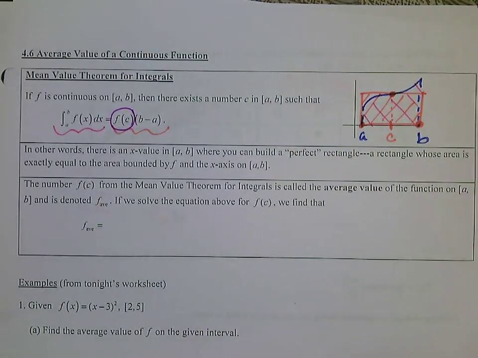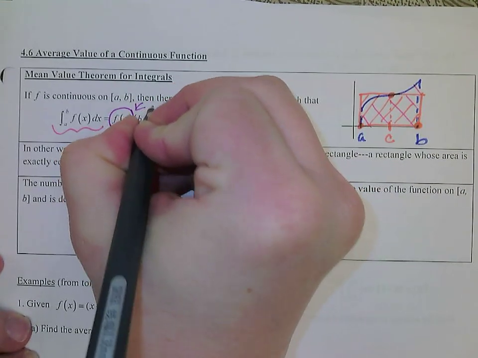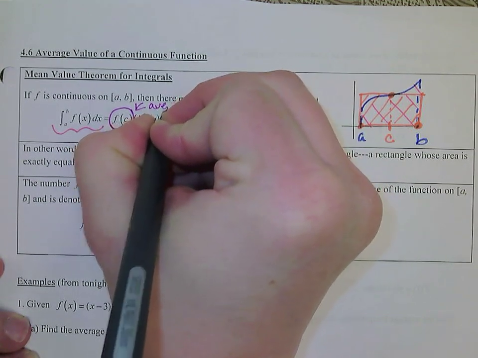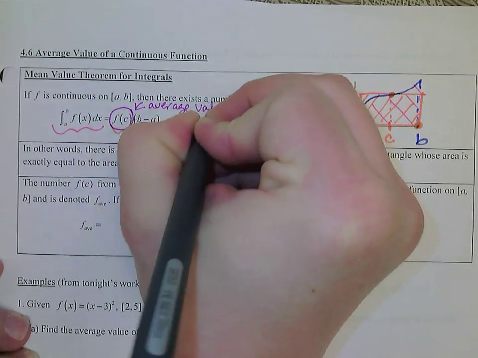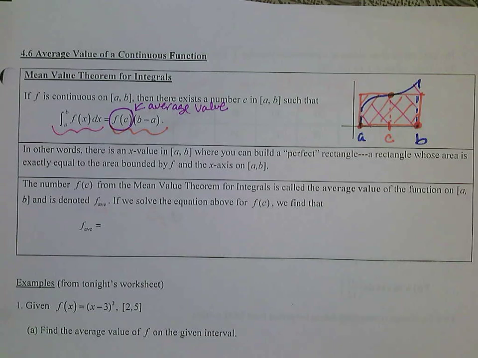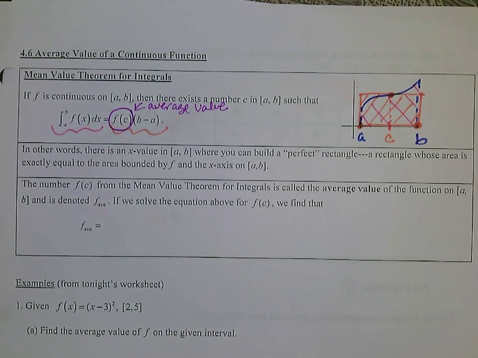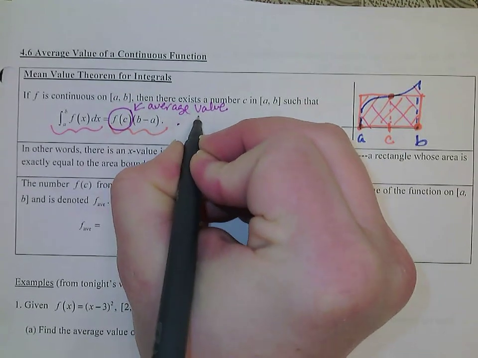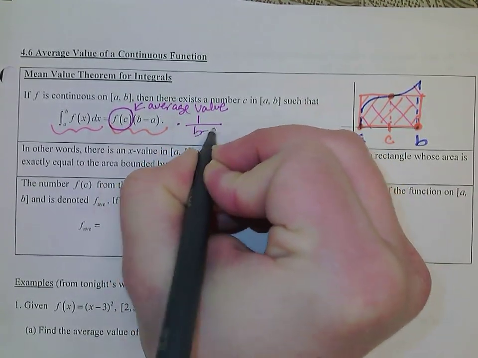Well, if we took this integral to solve it for the average value of that function, we'd have to get rid of the times b minus a. So to get rid of the times b minus a, we multiply by 1 over b minus a.